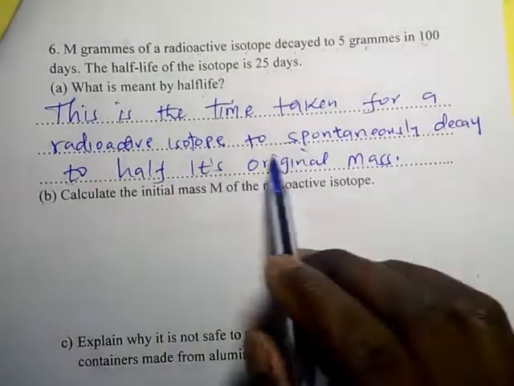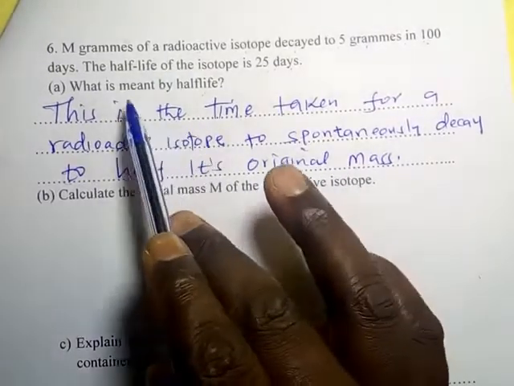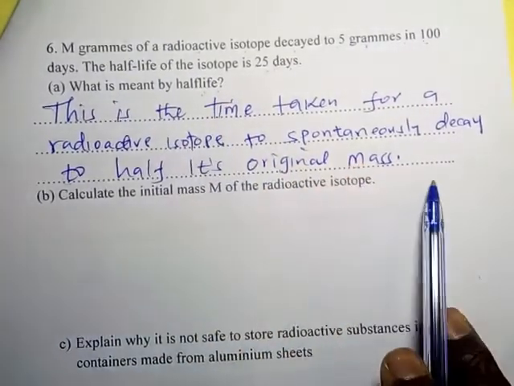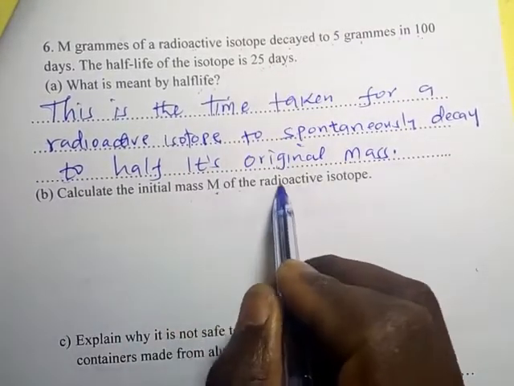The time taken for a radioactive isotope to spontaneously decay to a half its original mass is what is called a half-life. So calculate the initial mass M of the radioisotope above.